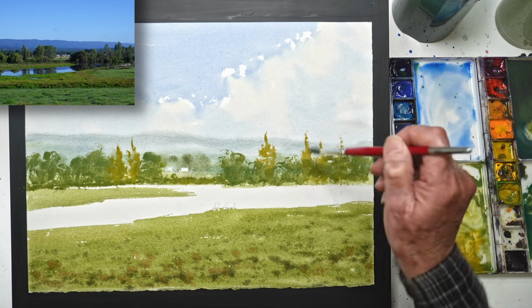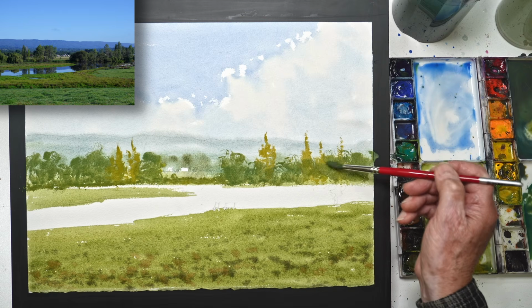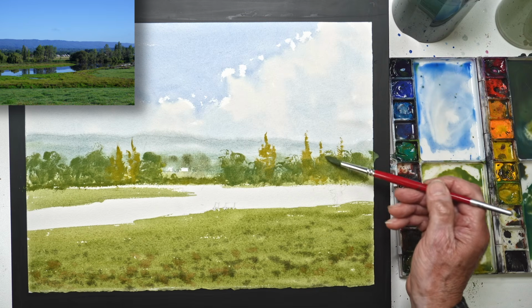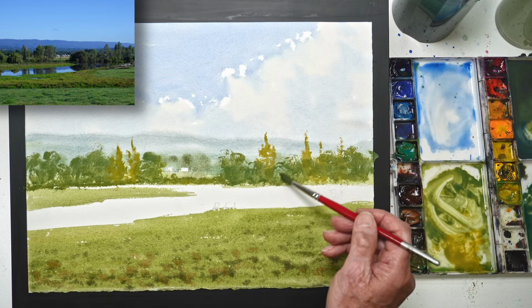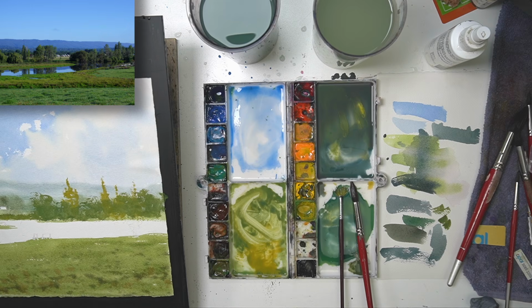The secret with using the brush like this is not to press very hard in your paper. And you'll find it will reward you with some lovely shapes that are just very quick and easy to make.